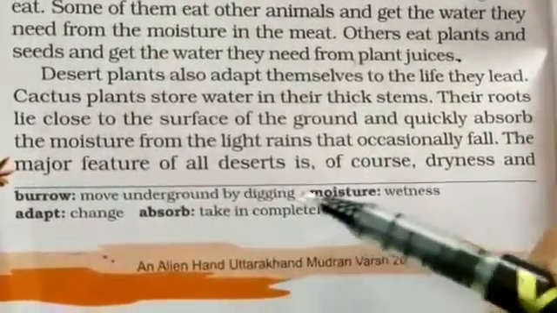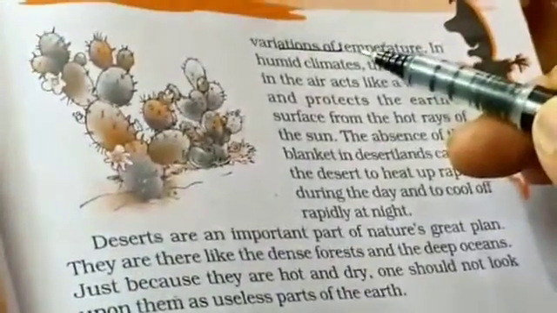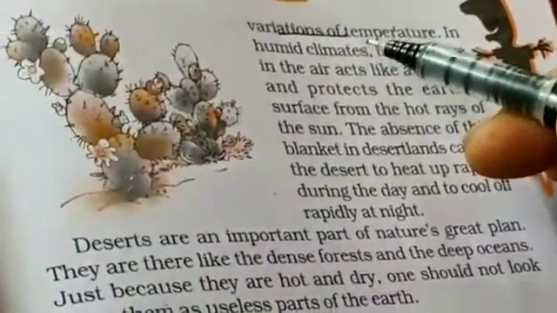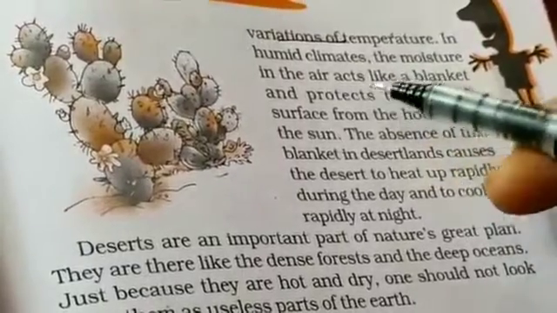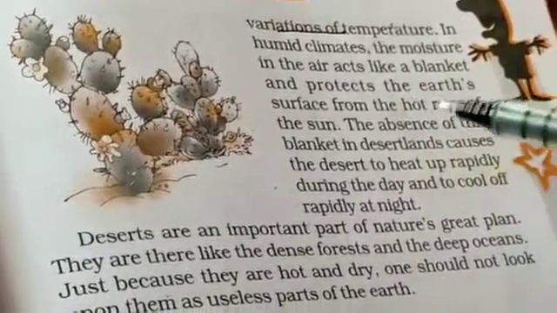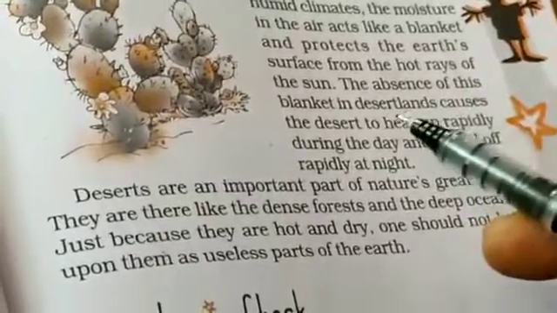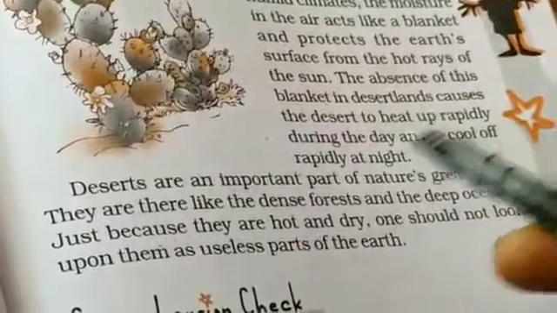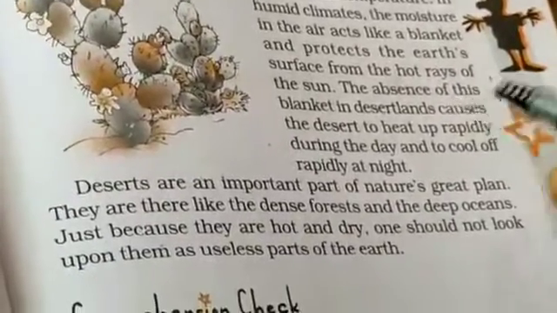The major feature of all deserts is, of course, dryness and variations of temperature. Variations of temperature here means that during the day it is very hot and the nights are very cool. In humid climates, the moisture in the air acts like a blanket and protects the earth's surface from hot rays of the sun. The absence of this blanket in desert land causes the desert to heat up rapidly during the day and to cool off rapidly at night. That is why the days are hot and the nights very cold.